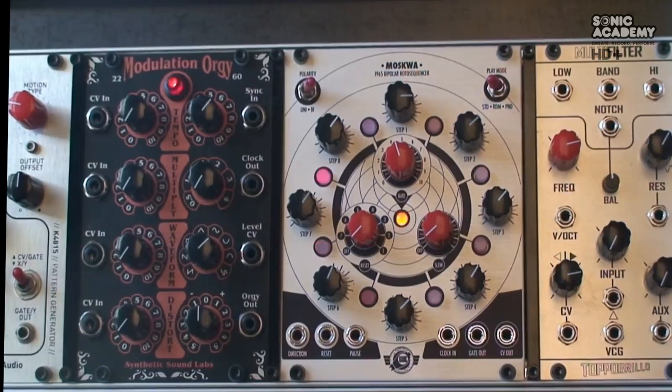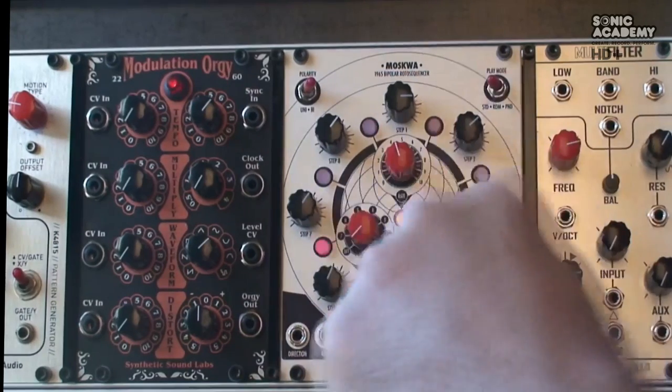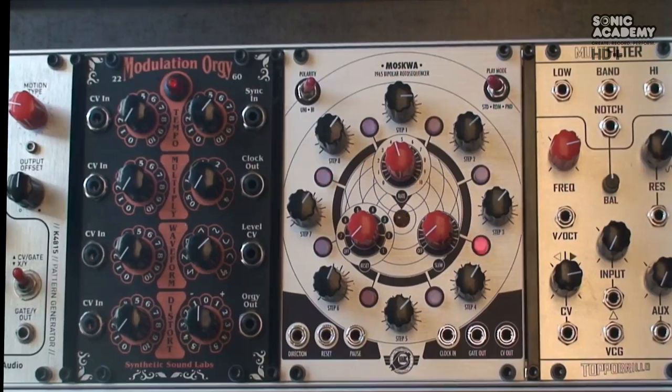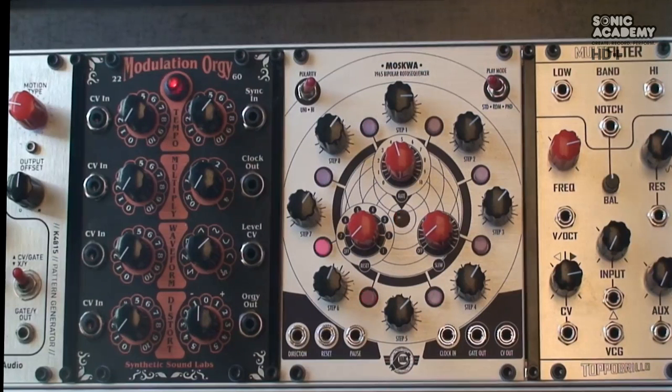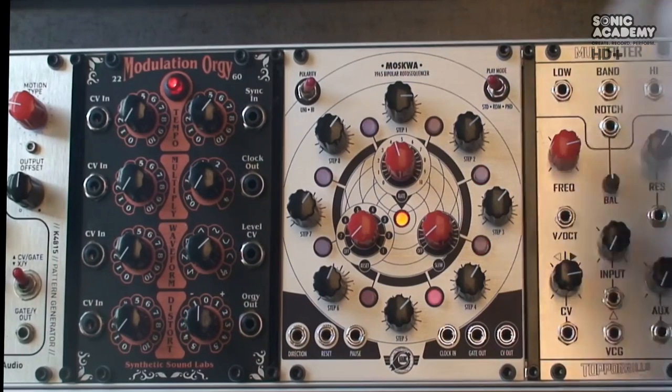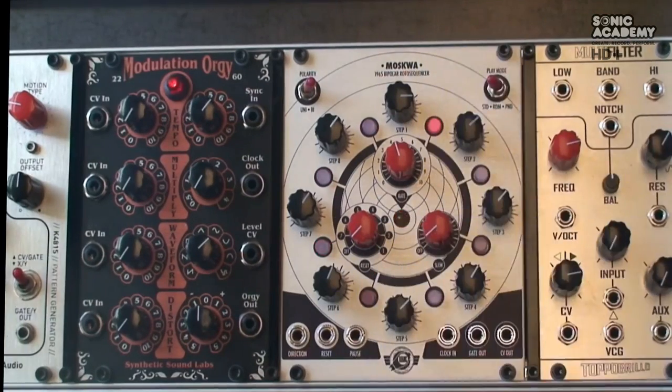Now our next example of a modular sequencer is from Chaos, XAOC. This is called the Mosqua 1965 bipolar roto sequencer. As you can see, it rotates in a circular fashion. You have 8 steps, and unlike the Kilpatrick Audio pattern generator, which has outputs that are quantized to specific notes in a major or a minor scale, the Mosqua's outputs are unquantized.